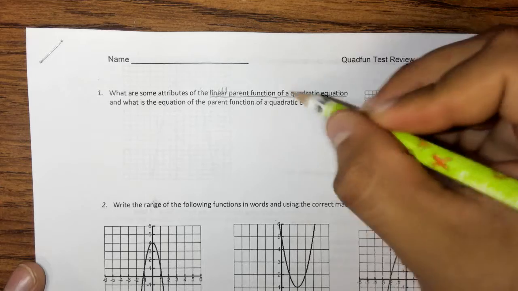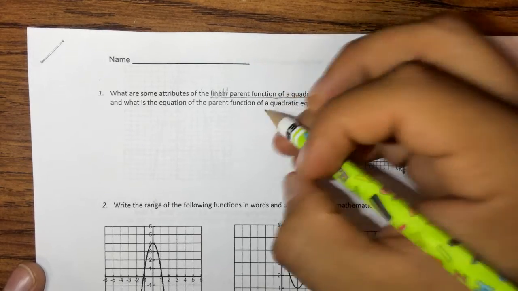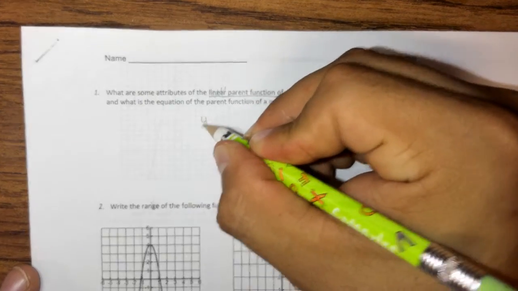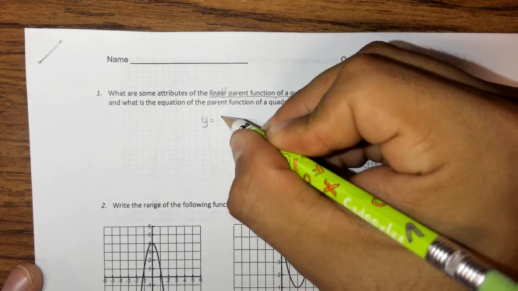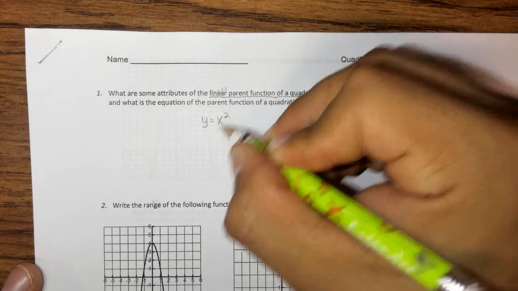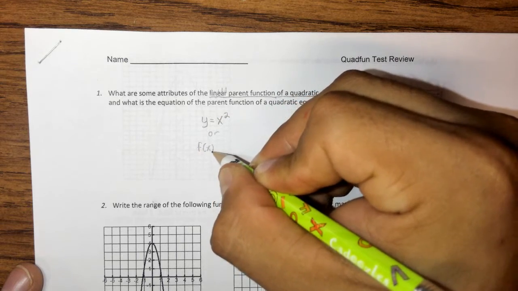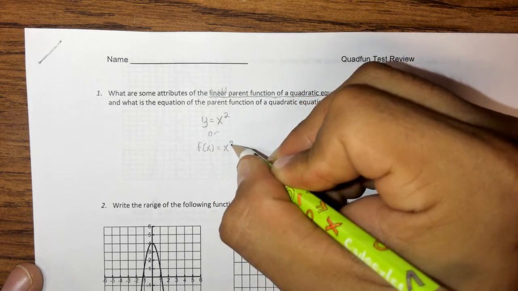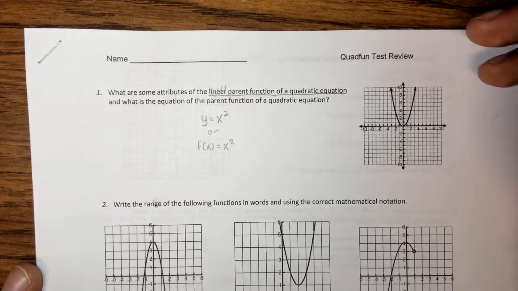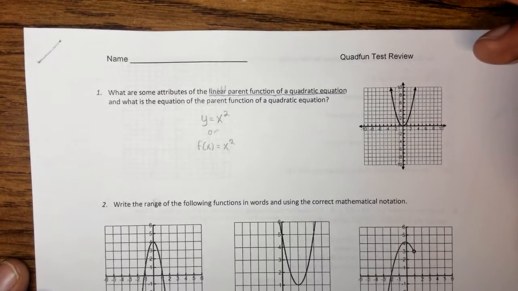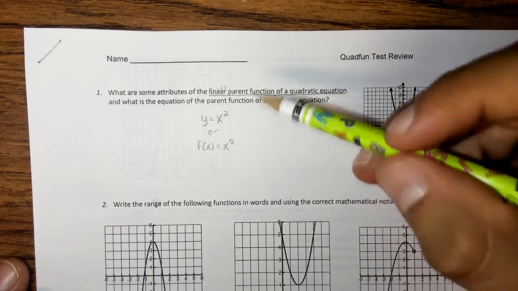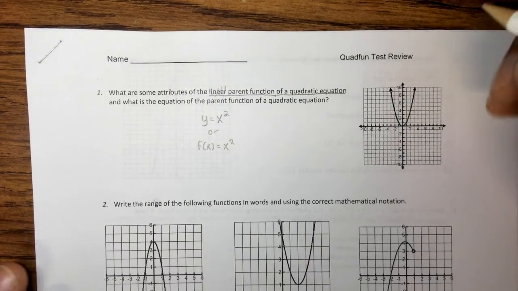So basically, my parent function of a quadratic equation is going to be y equals x squared, or you may also see it written as f of x equals x squared. So you might see it one of those two ways. So that's my quadratic parent function.